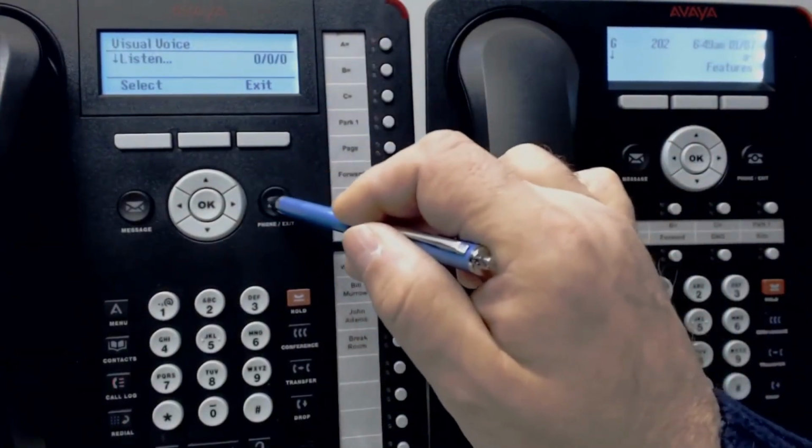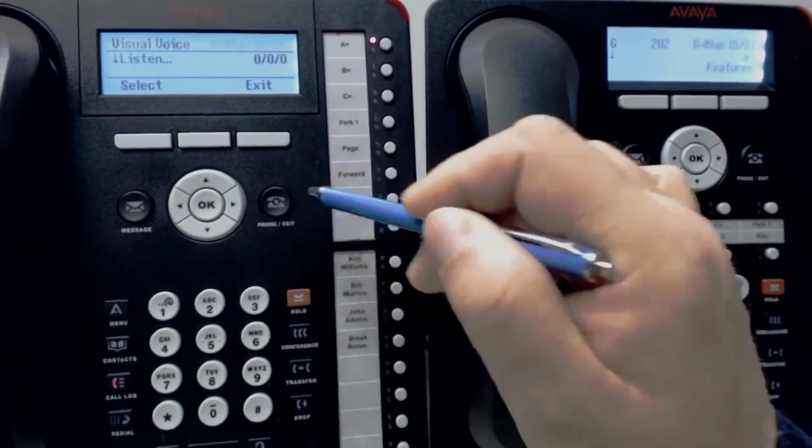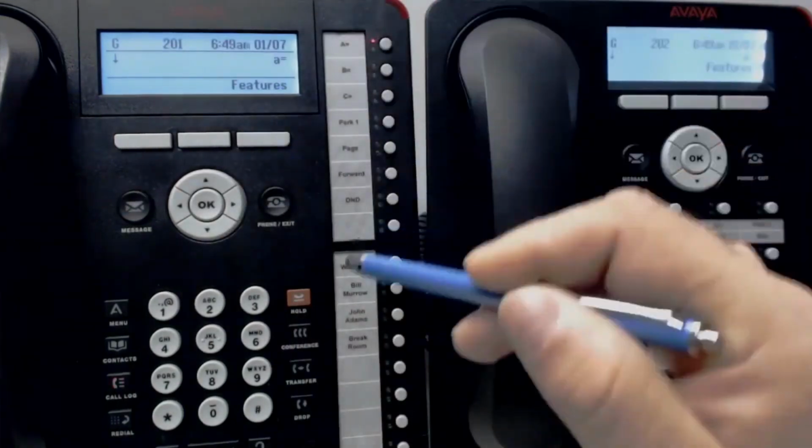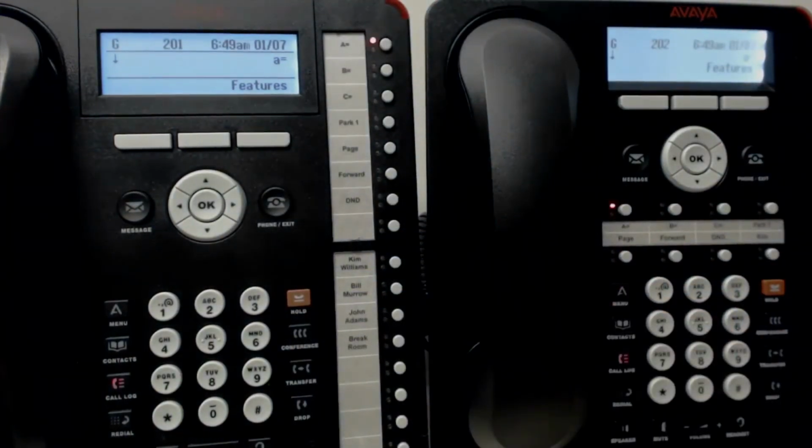The home screen is also the phone button or the exit button. It always takes you to your main screen and you're ready for your next call.